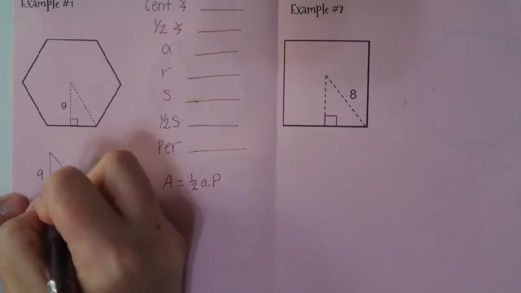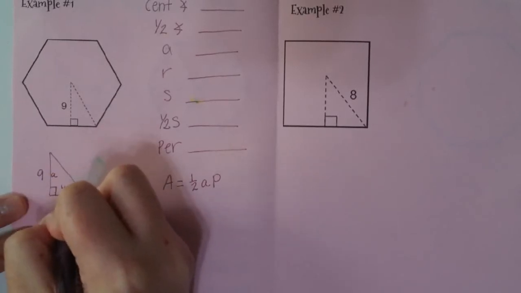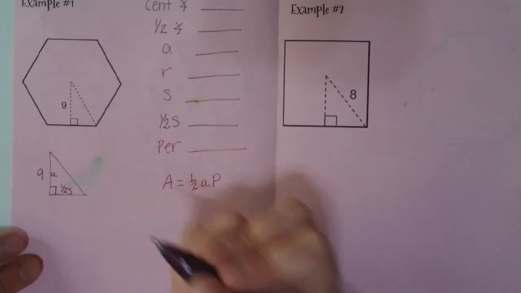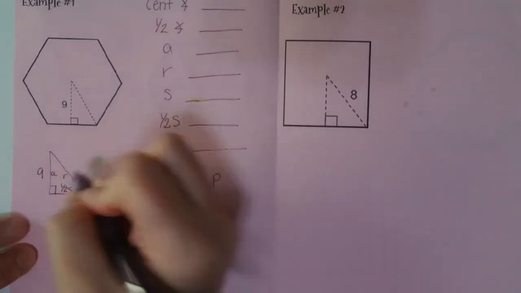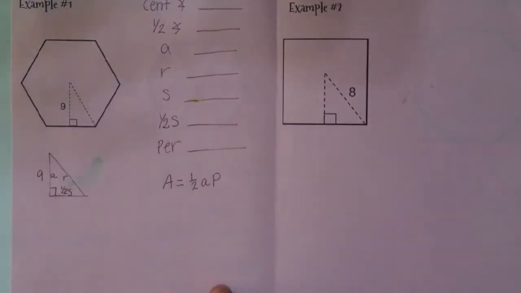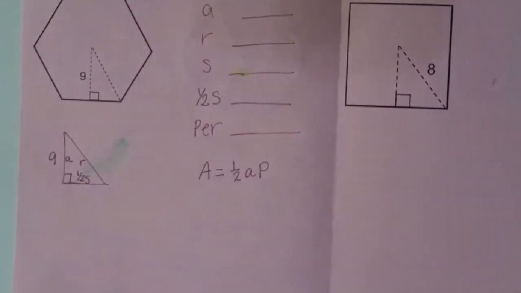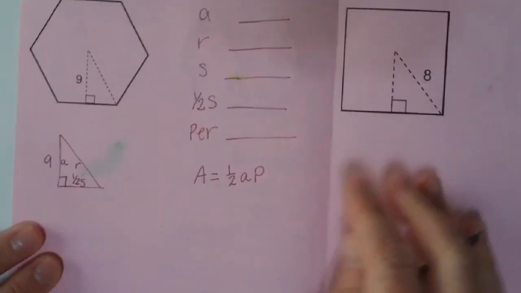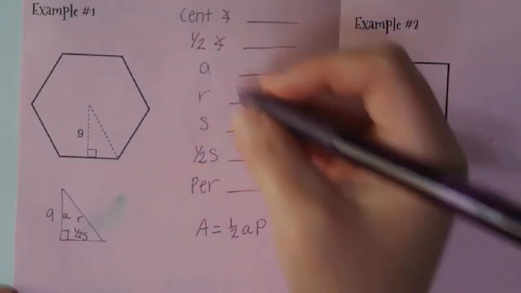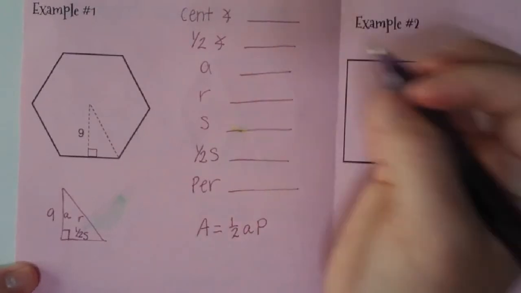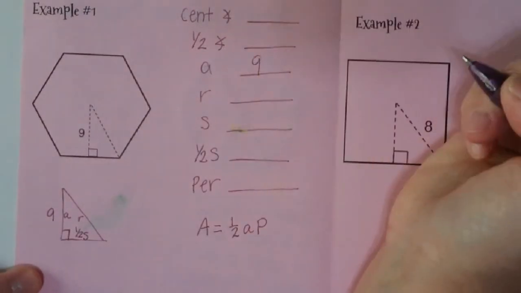This right here, this is our A, 1/2 the side, and this is my radius. I always draw this triangle too with those letters, the A, the R, the 1/2 S, so I know what I need and where they go. So the 9 goes here. Back to my chart, I'm going to fill in the 9 for the A.